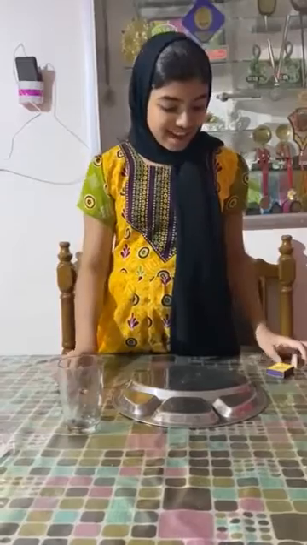Studying in 5th standard. Today I'll be showing you all an experiment about oxygen being required for combustion. For that we will need a candle, a glass and a matchstick.